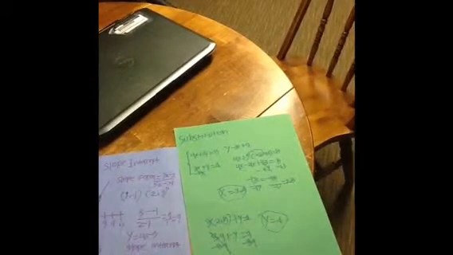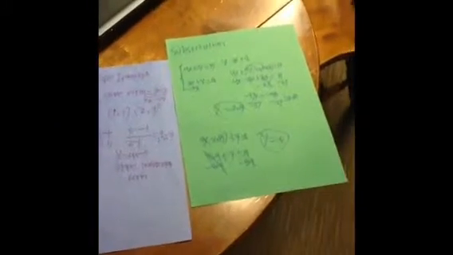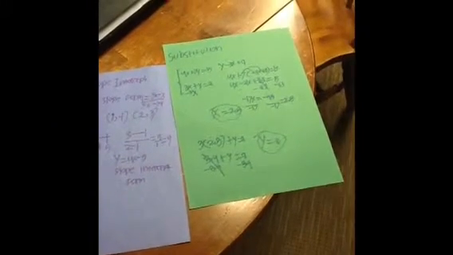3 times 2.8 plus y equals 9. 3 times 2.8 is 8.4. 8.4 subtracted from both sides is 0.6. Y is 0.6.